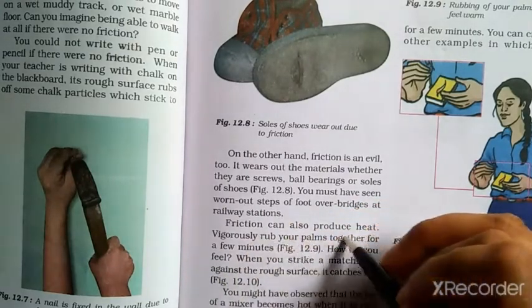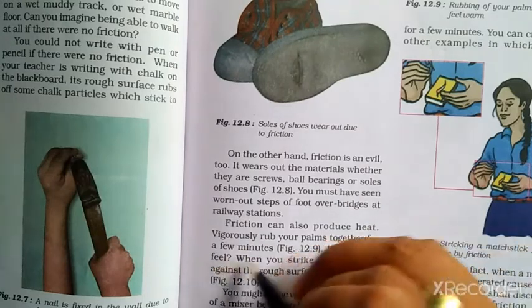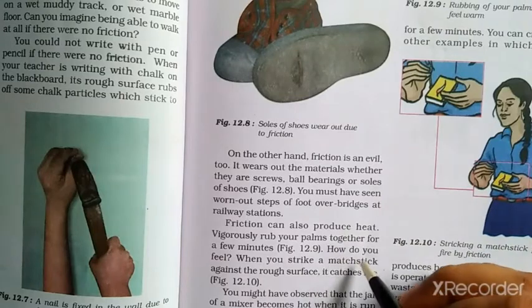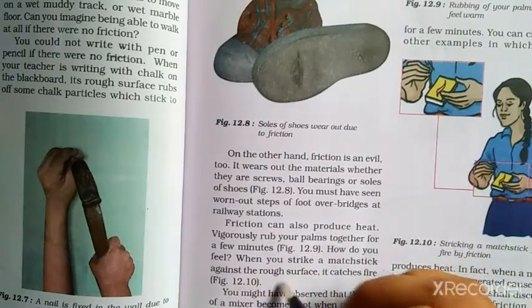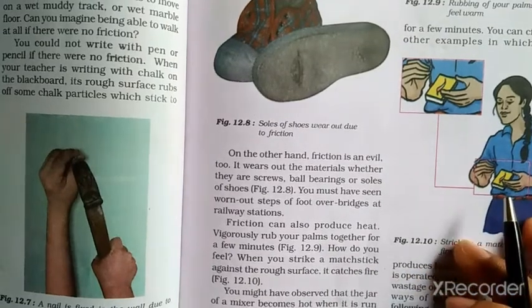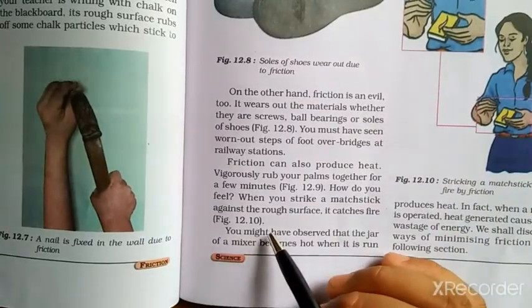Friction can also produce heat. Vigorously rub your palms together for a few minutes. Figure number 12.9, I will show you. How do you feel when you strike a matchstick against the rough surface? It catches fire. Figure number 12.10.